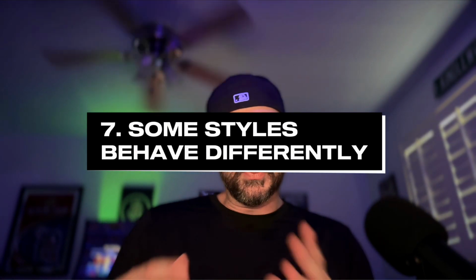And last but not least, number 7, styles behave differently. As always with AI, sometimes it takes experimentation and some styles work better than others. Like look at this babe style versus this babe style. Sometimes they look different, sometimes they're gonna be better. Simple, right? Lock in these tips and you'll be rolling dice and making millionaire images with Midjourney version 7. Now let's get on with the actual tutorial.